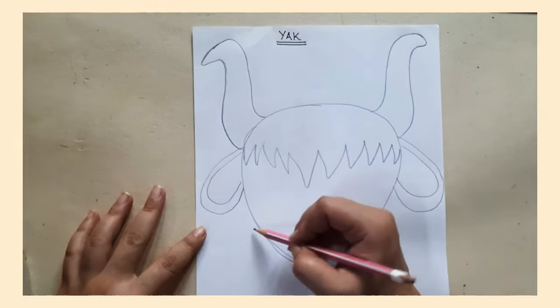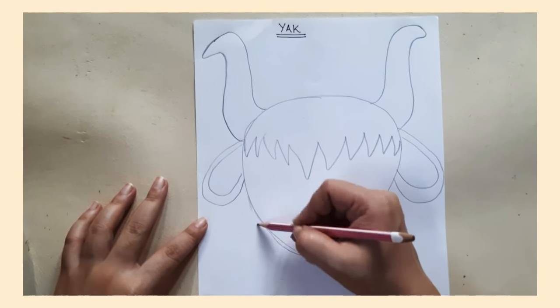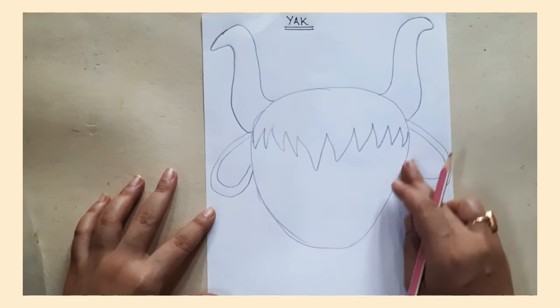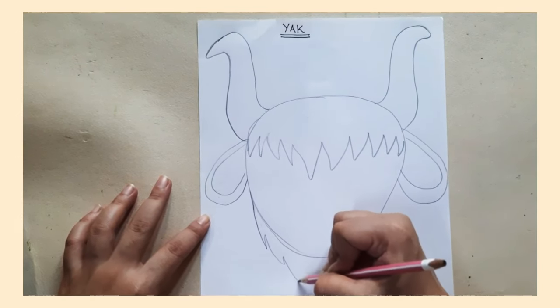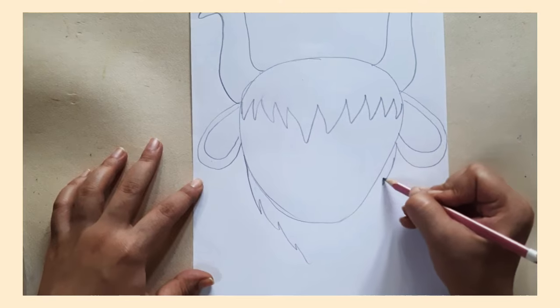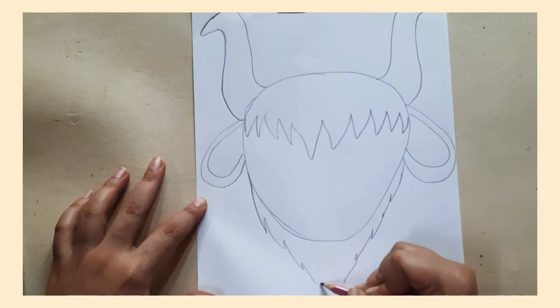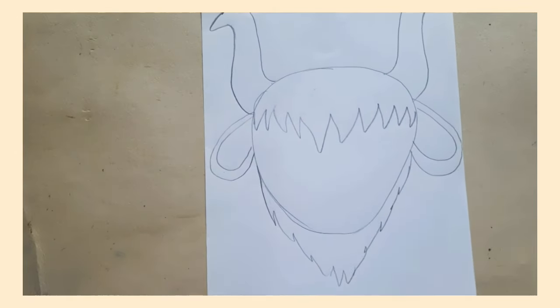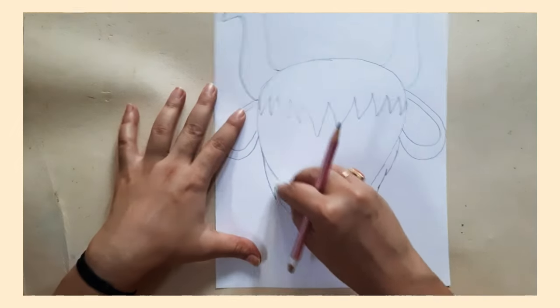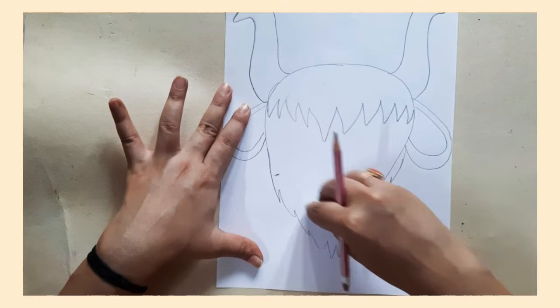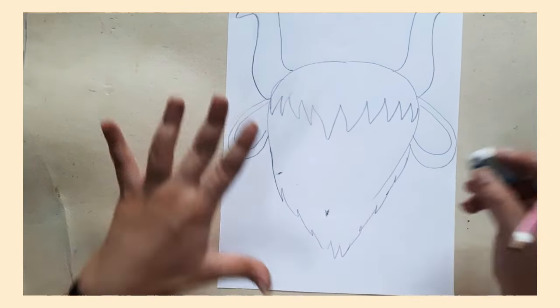Next, what do you have to do? Now, his face is not clean like this. He has hair. What are you going to do? You're going to extend it like this. All right, children? Done. Now, once done, what am I going to do? I'm going to remove this line. So don't draw too dark.